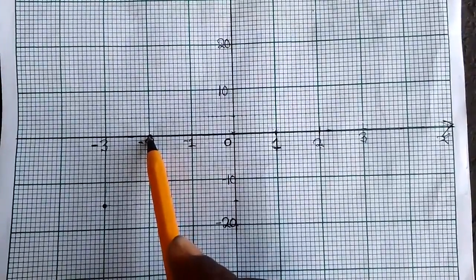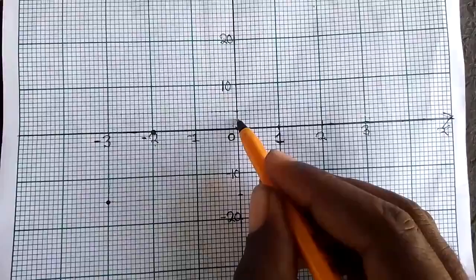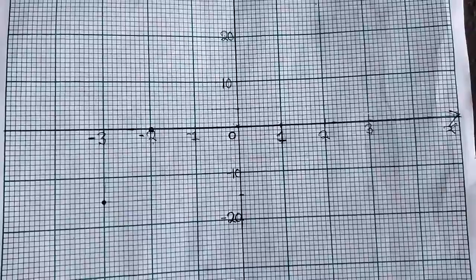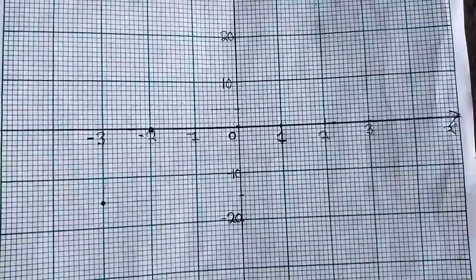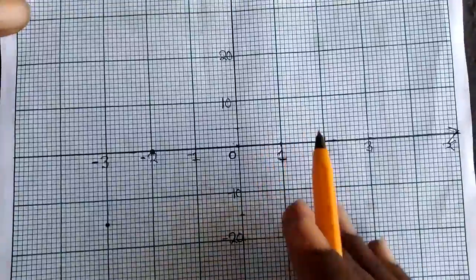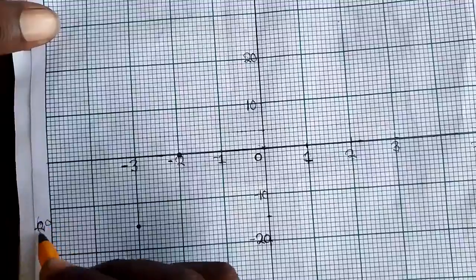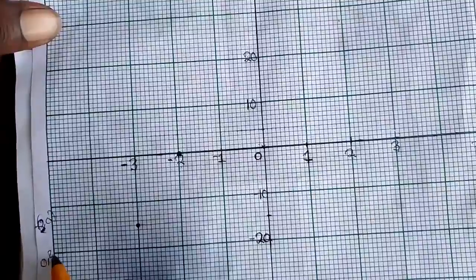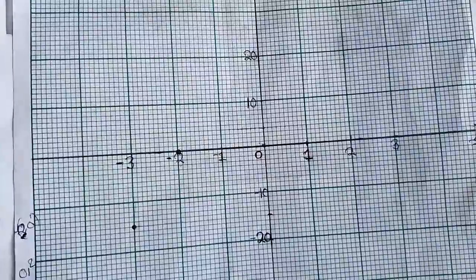But if it was 0, 2, have you seen? 0, 2 is here. 2, 0 is here. So if they start with a number, then a 0, you are in the x-axis. But if they start with a 0, then a number, you are in the y-axis. The coordinate was negative 2, 0, so they started with a number, on the x-axis. But if it is 0, 2, it is the y-axis. Just go in the y-axis where there is 2, like that.